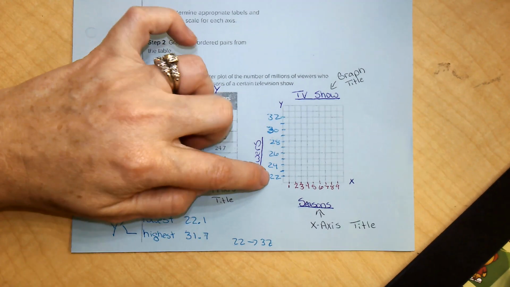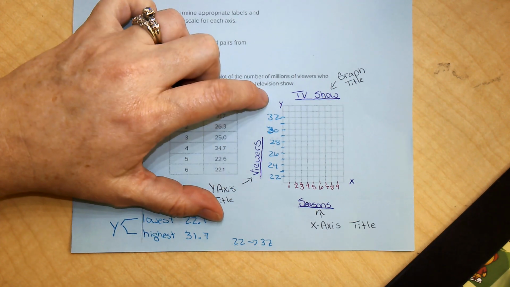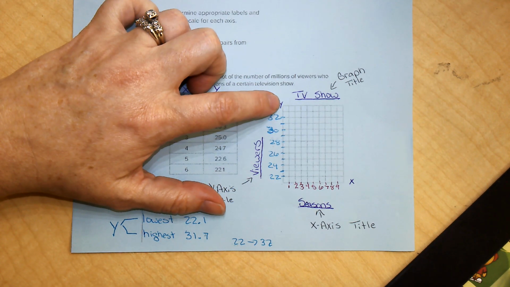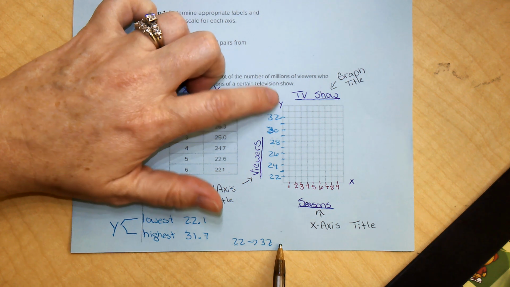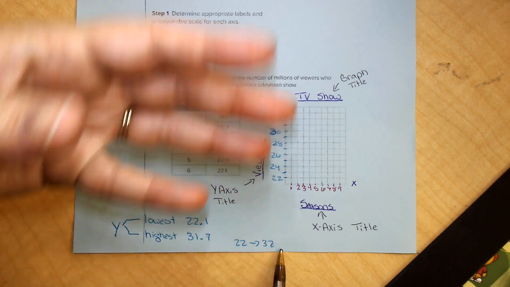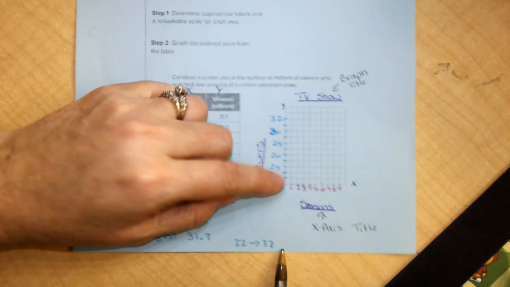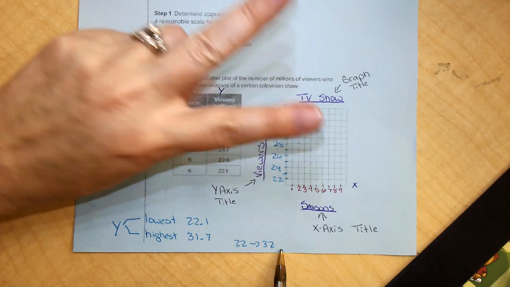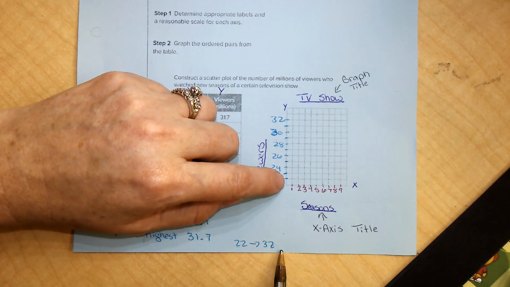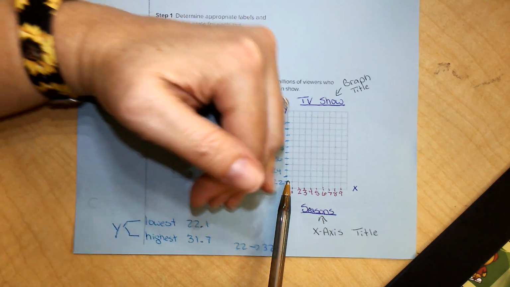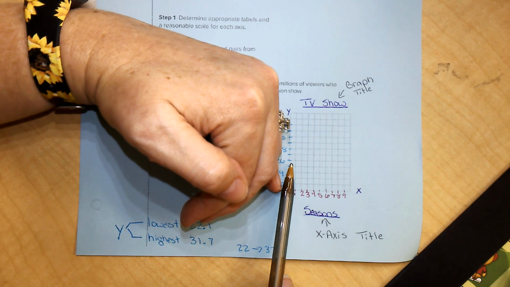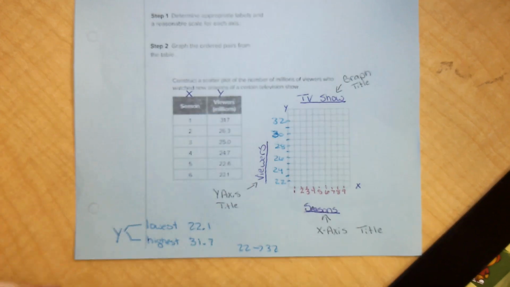Now, if you say, okay, this is my lowest number, and I'm going to count up, and you get up to the very top of your graph and you're like, uh-oh, I didn't get to the top of my data, then you go back and say, okay, if I can't count by 1, what if I make every block worth 2? So then you would skip count and go, okay, each block would be 22, 24, 26, 28, and you would count on up, all right?